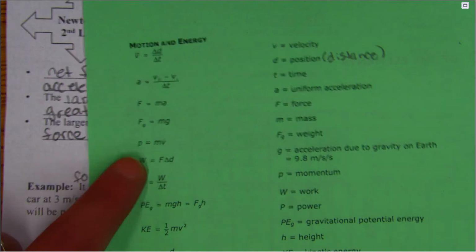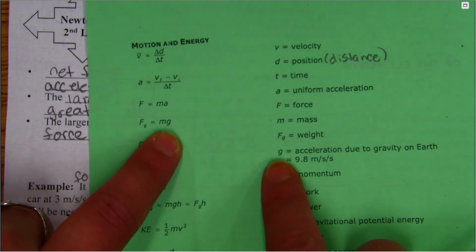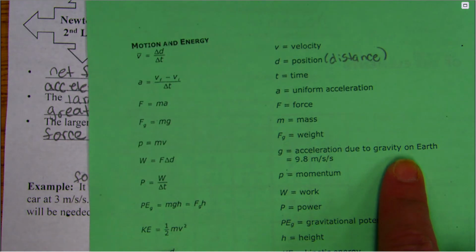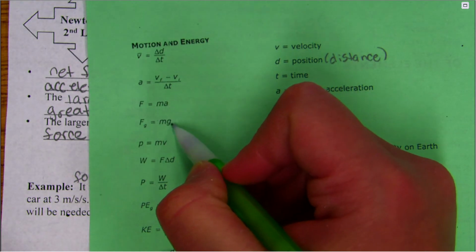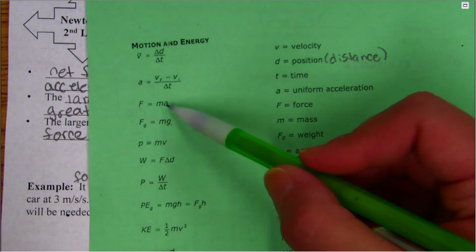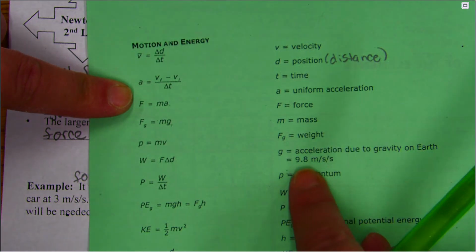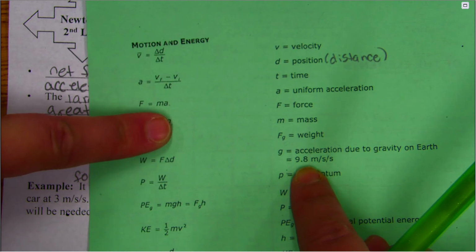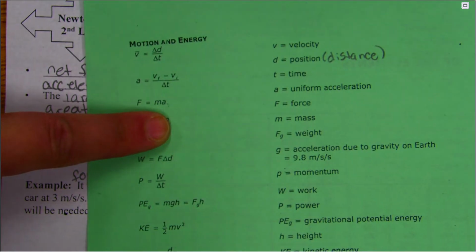We can also look at force in terms of mass times g, where g is gravity, but gravity is the acceleration due to gravity. So these formulas are really the same thing. If we just use this formula right here, acceleration due to gravity is 9.8 meters per second squared, so you can plug that in. Really, this is the only formula you need because acceleration can be whatever the acceleration is.